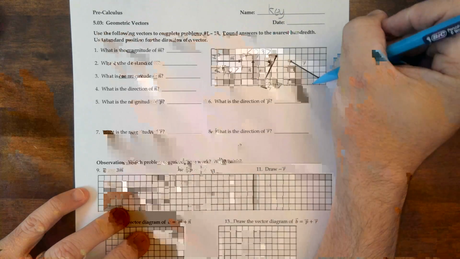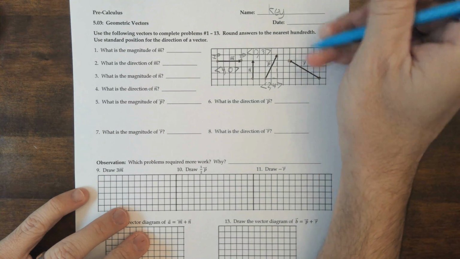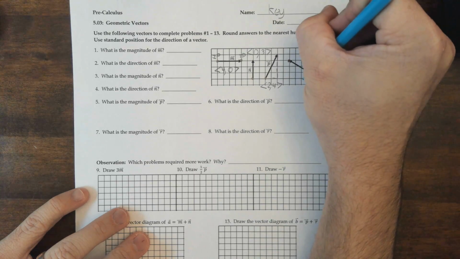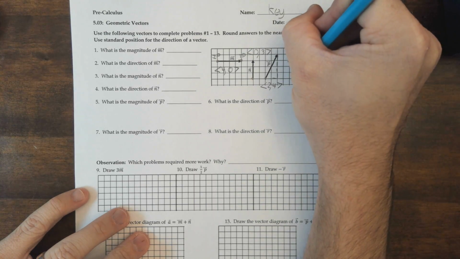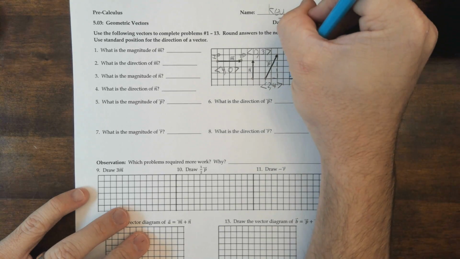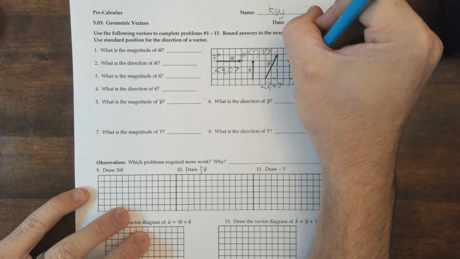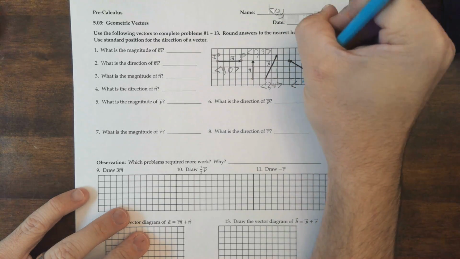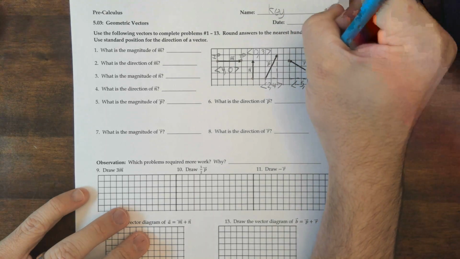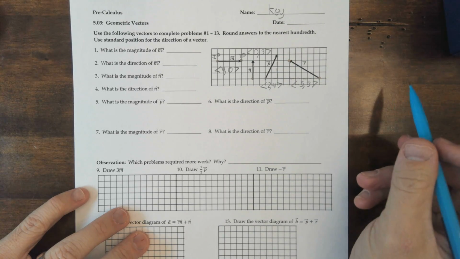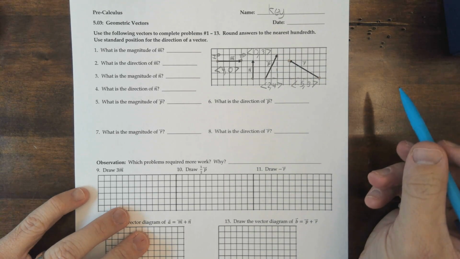We go left 1, 2, 3, 4, 5, and then up 1, 2, 3. So our components would be -5, 3, because we went left 5, up 3.